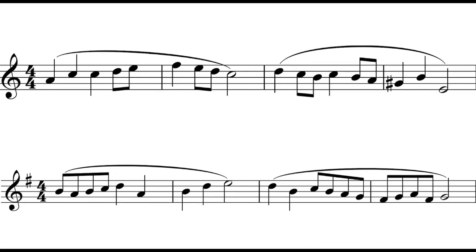So it just makes the music make a bit of sense, in the same way as if we were talking, we wouldn't be taking our breaths in random places. We would take a breath where there's a comma or where there's a full stop. This is exactly the same. So we play this, we're making a statement, we move on to the next statement there, here, and then here.